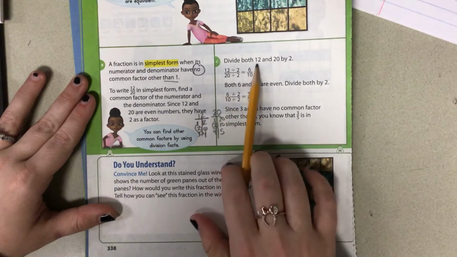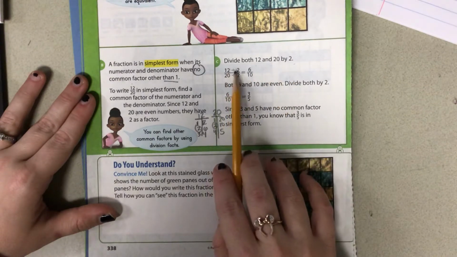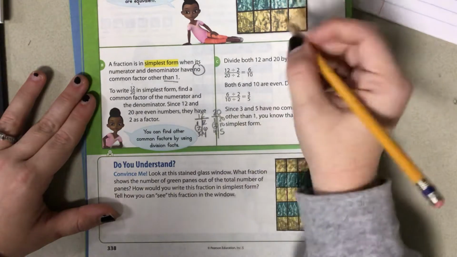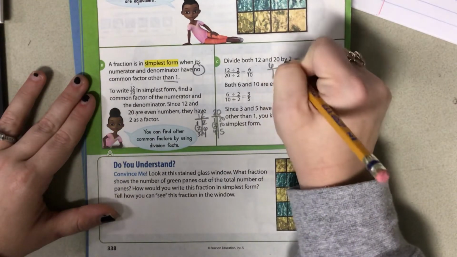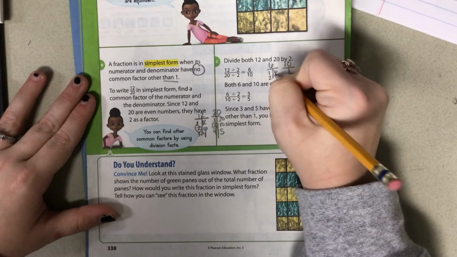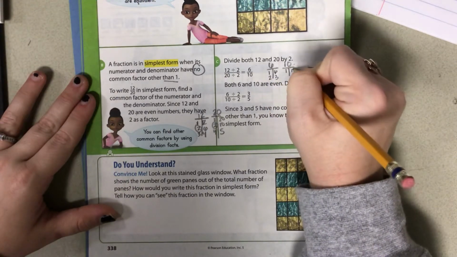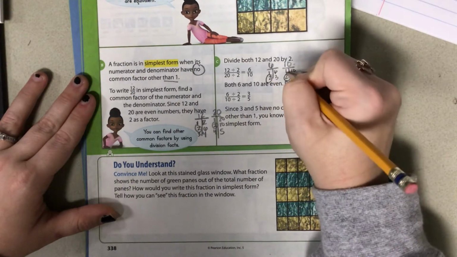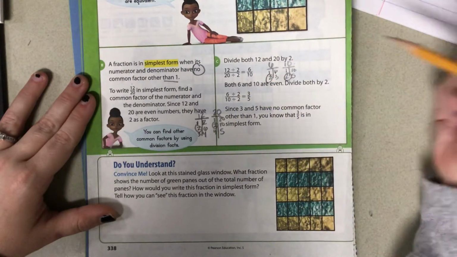Then it says divide both 12 and 20 by 2. 12 divided by 2 is 6, 20 divided by 2 is 10. So now we have 6/10. We're going to do the same thing with 6 and 10: 1 and 6, 2 and 3, 1 and 10, 2 and 5. What do they have in common? 2. We're going to divide both by 2.